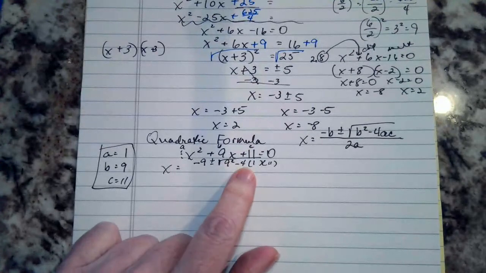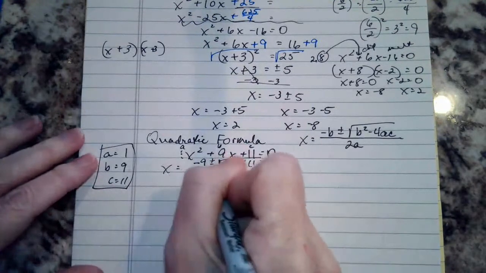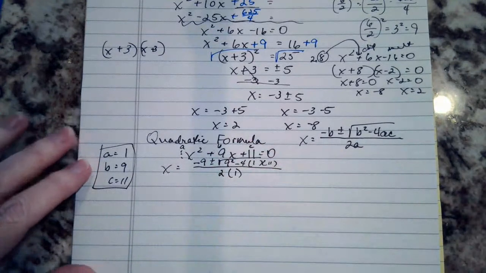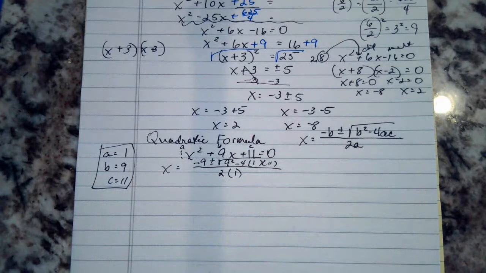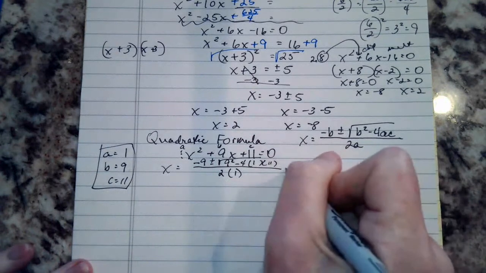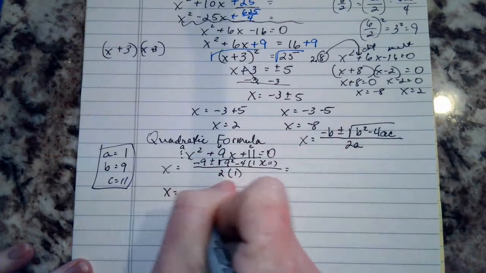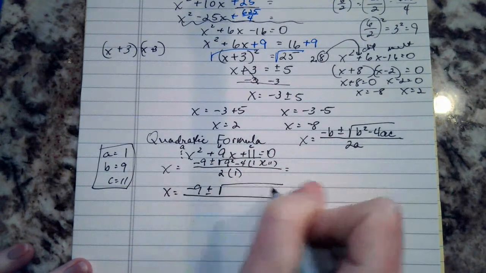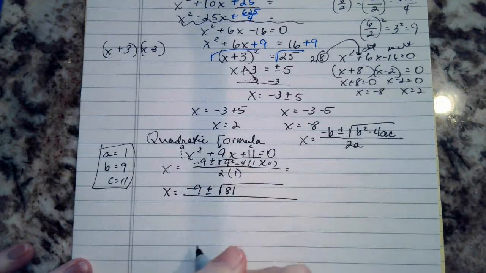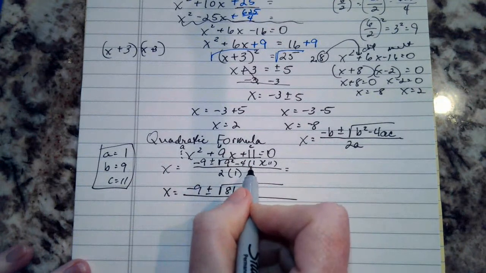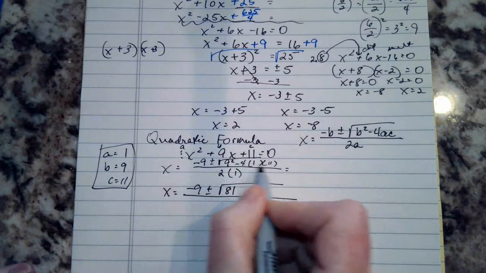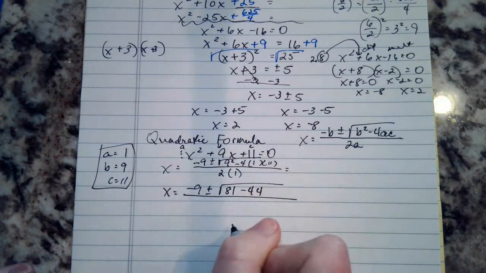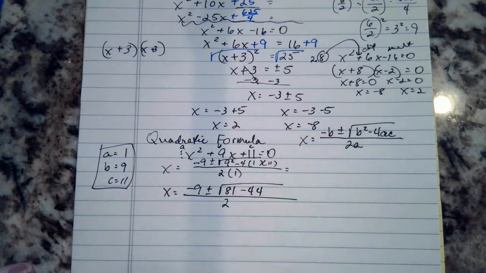So I'm going to leave it as a subtraction problem under that radical, divided by 2 times a, and a is a 1. Once you get those in place, this is just a matter of cleanup. Let's see, so x equals -9 plus or minus the square root of 9 squared, which is 81, minus 4 times 1, which is 4, and then that 4 times 11 is 44, over 2 times 1, which is 2.